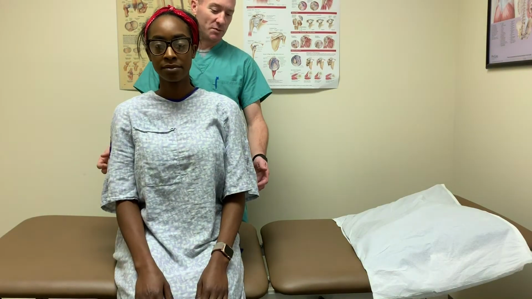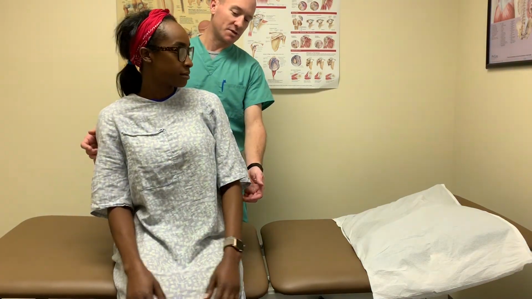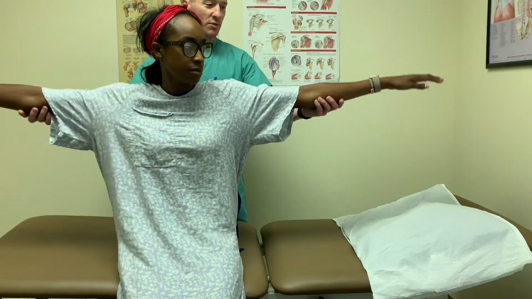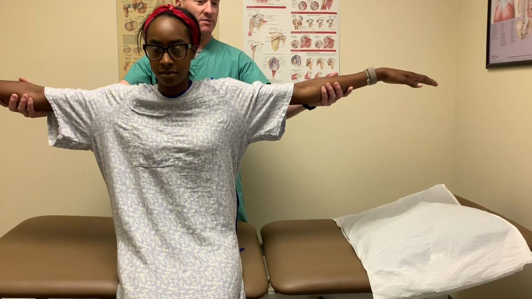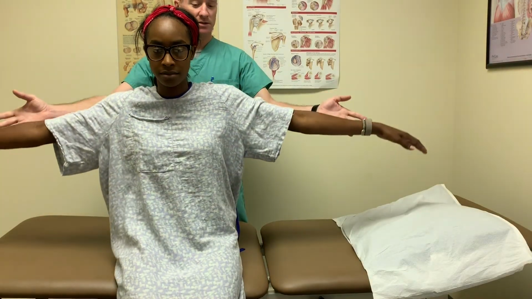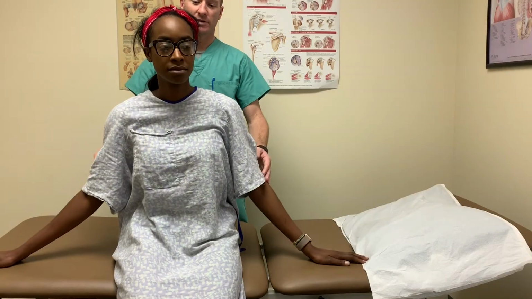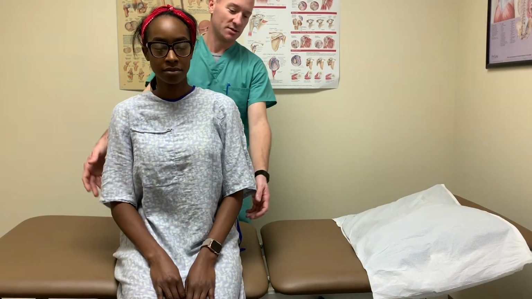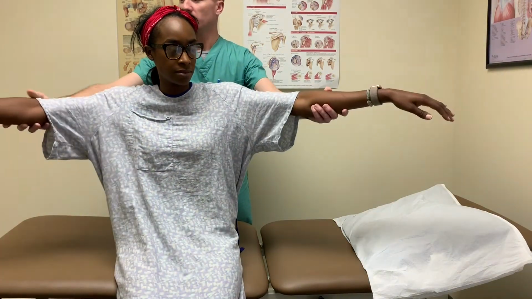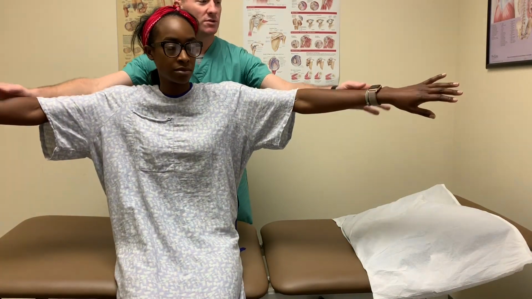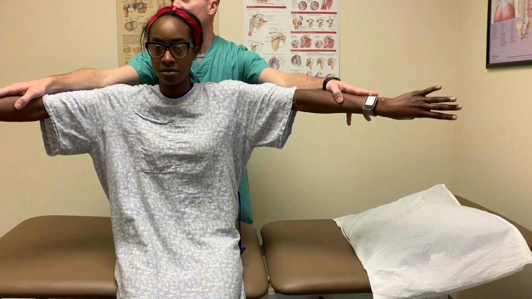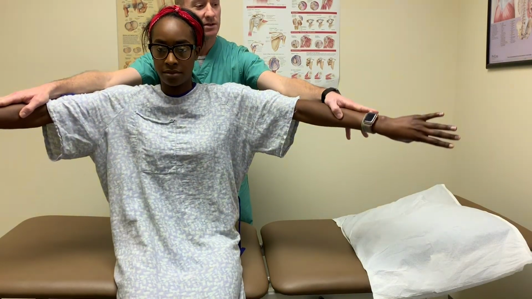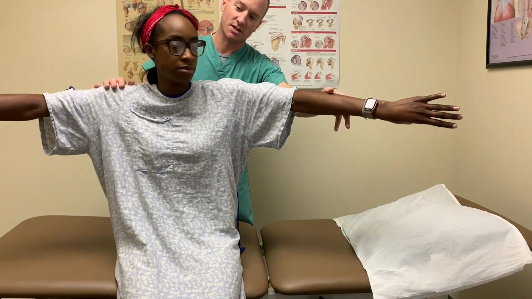Okay, next I'm going to perform two tests for a rotator cuff tear. First thing I'll have you do is bring your arms straight here. Let me support the weight, okay? And then when I let go, try to let them slowly go down to your side. Okay, very good. The next thing we're going to do is the empty can test. I want you to hold them about this angle, and I want you to rotate your hands down, okay? All right, and now when I push down, any pain there? No. Any shooting sensation? Okay, good.